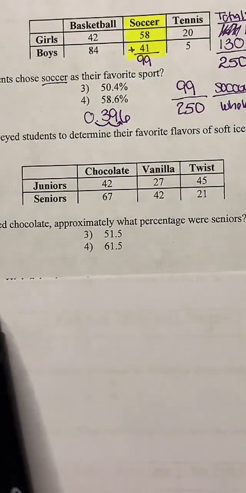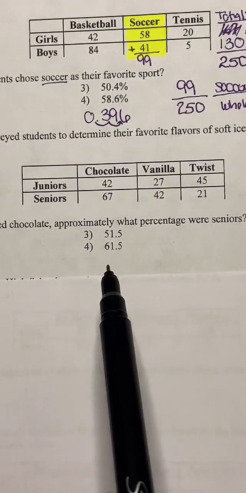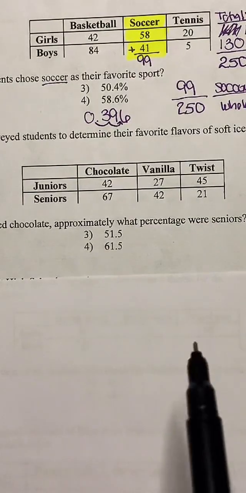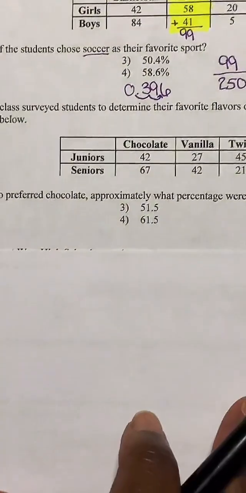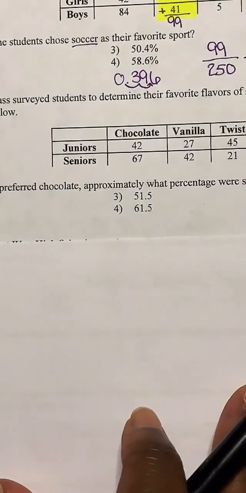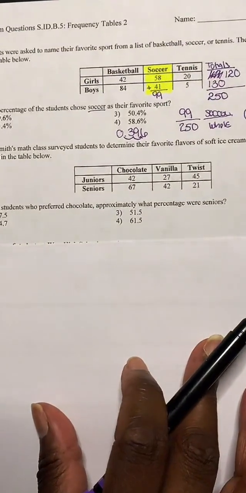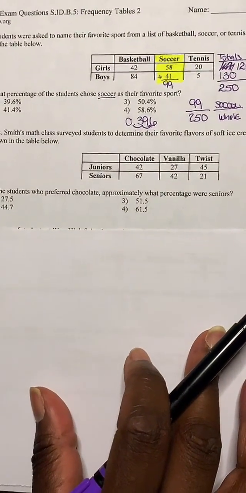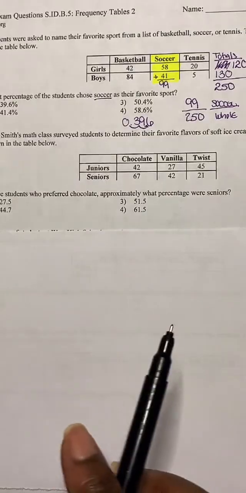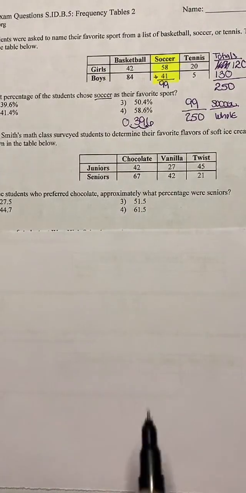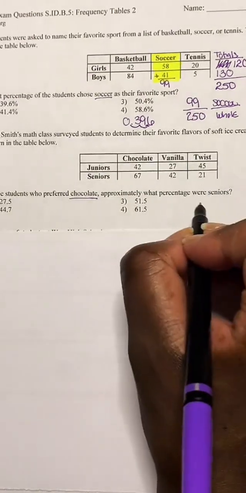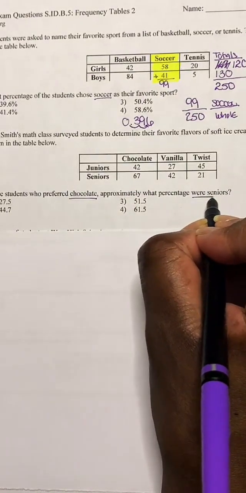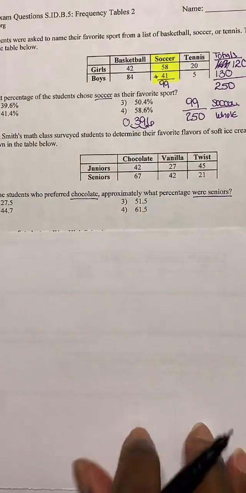Of the students who preferred chocolate, approximately what percent were seniors? I'll see if I can unzoom just a bit. Or a lot. Okay. So, of the students who preferred chocolate, approximately how many of those were seniors?